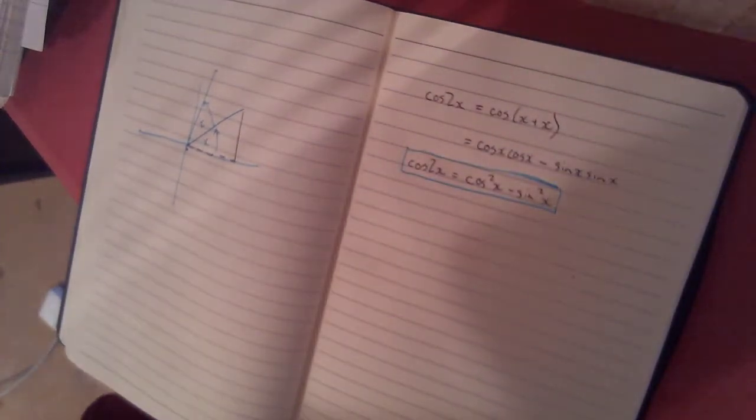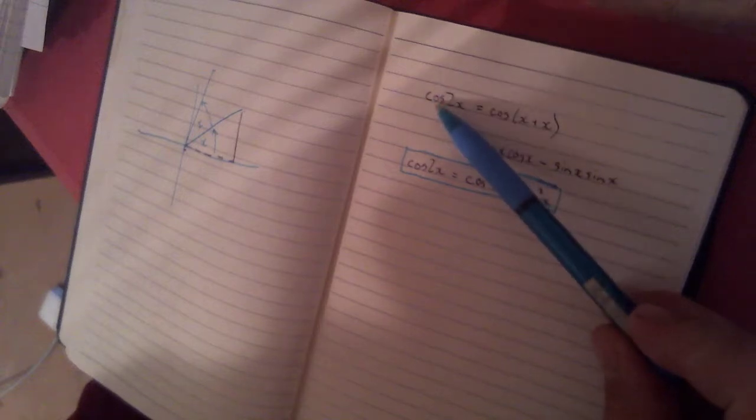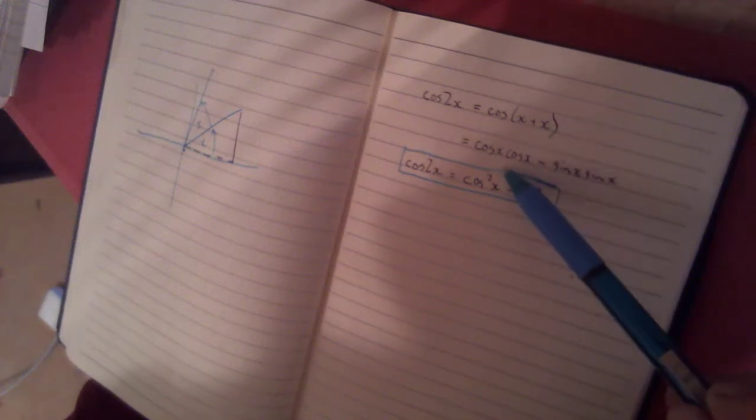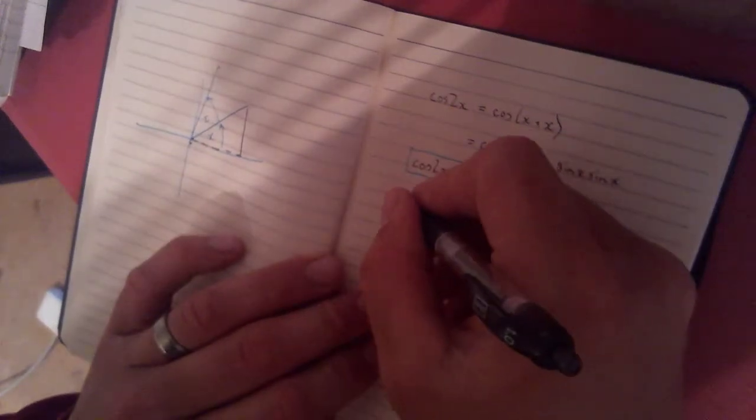Now, you could go through and find a double angle formula for sine using the exact same strategy. Just take sine of 2x, break sine up into x plus x, and then apply the compound angle formula. Now, if you did that with sine of 2x, this is what you would get.